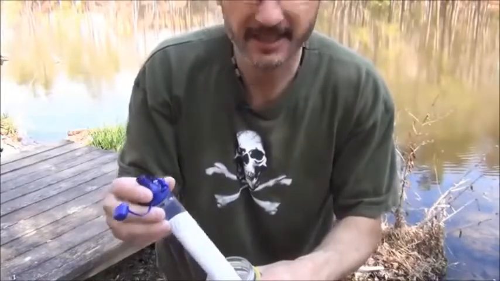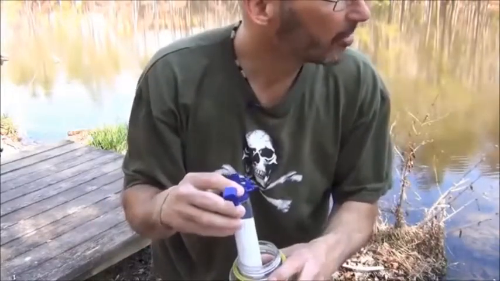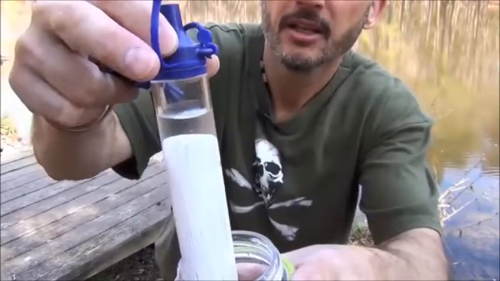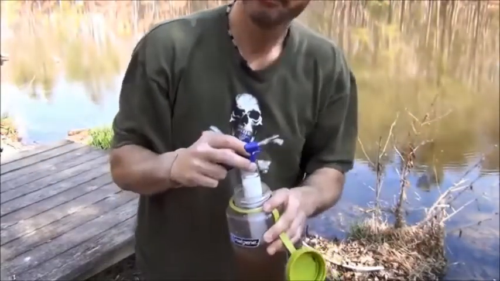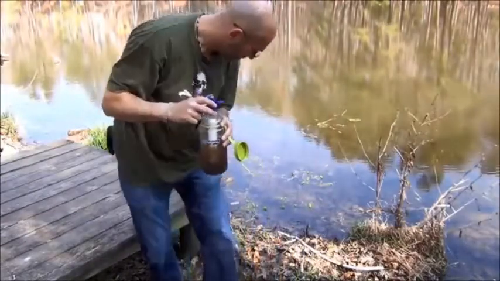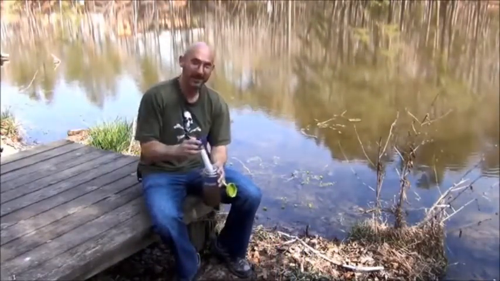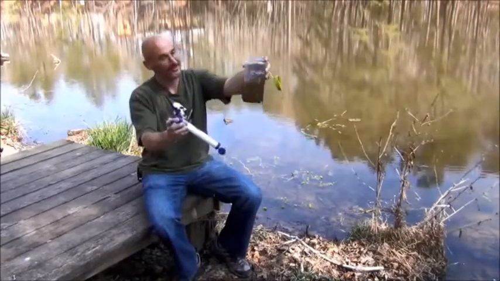Swallowed that batch. Tasty. You would think that the water would be nasty, but besides filtering it, there's clear water again, it also improves the taste. I'm assuming it improves the taste. I'm not going to dip my face in that water and see if it tastes any better than this, but that was tasty water.